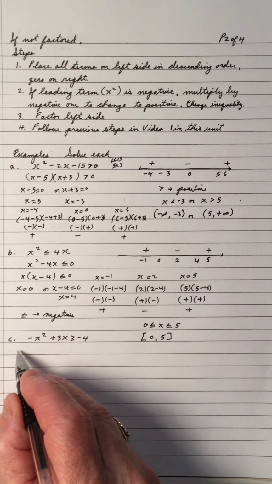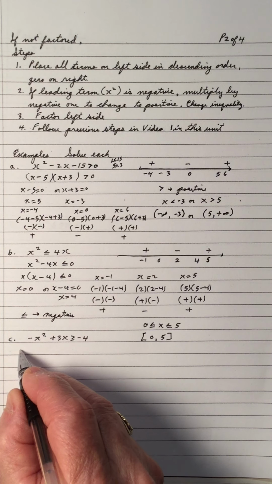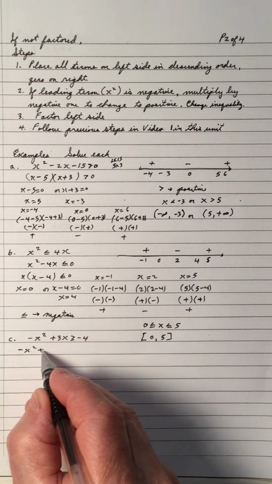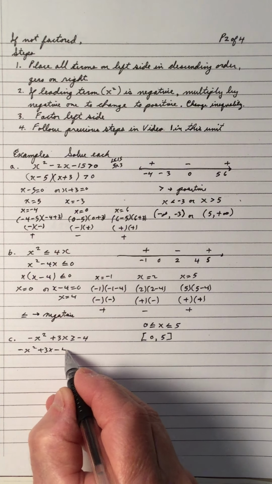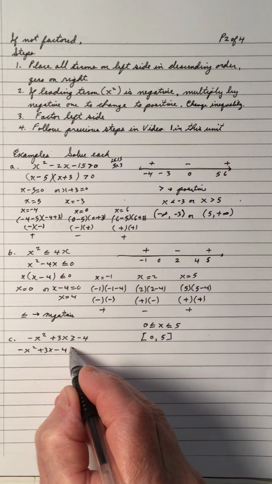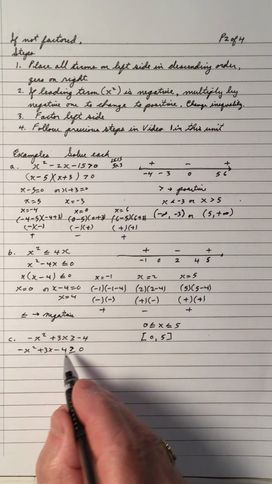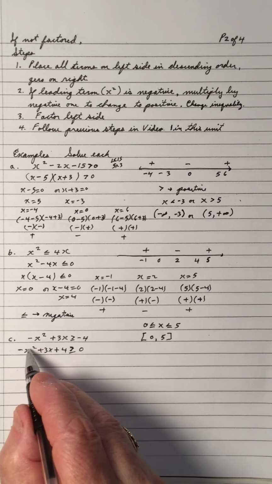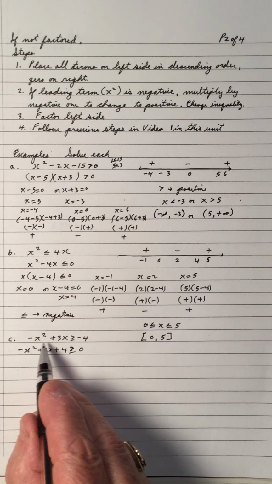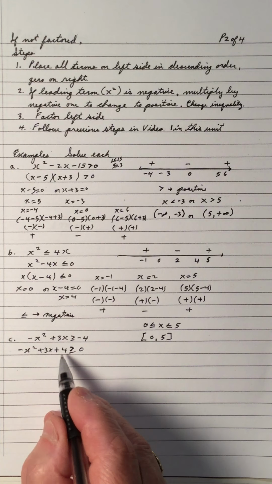Let's move all the numbers in C. We have negative x squared plus 3x minus 4 greater than or equal to 0. 4 moved over to become a plus. Oh, I almost made an error. So that's negative and that's positive. Moved over to become plus.